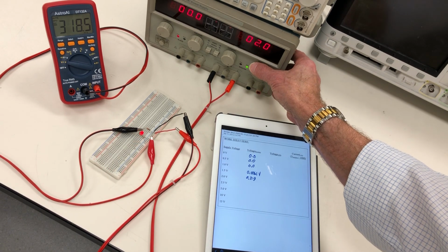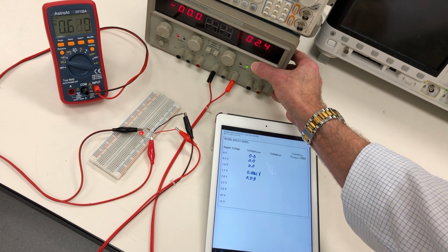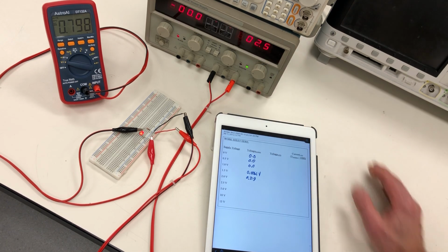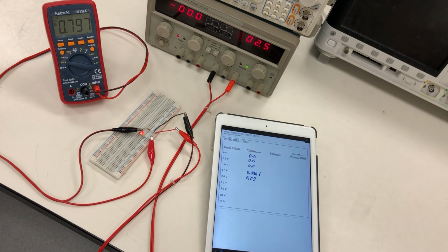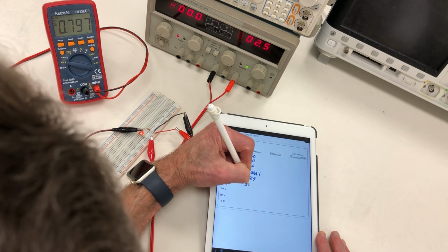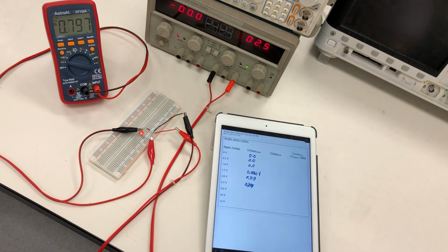We'll go to 2.5. Let's have 2.5 right here. And now it's at 0.798, or 798 millivolts. 0.798, that is a 7. Okay, and now the LED is on fairly bright. You can see that in the image it's turning almost white. That's because the pixels are being saturated. It's really red.